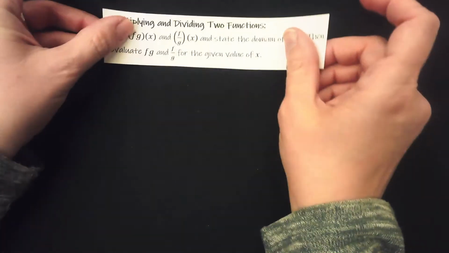This is video 2 of 5.5, performing function operations. This time, we're going to perform these operations of multiplying and dividing two functions.